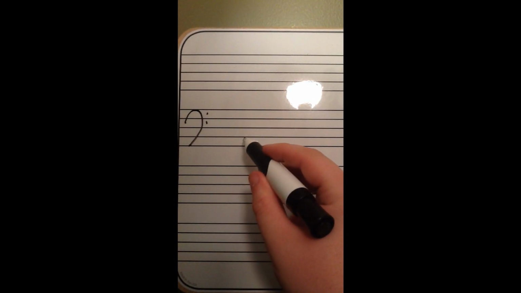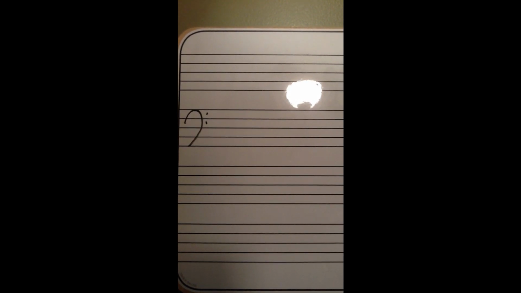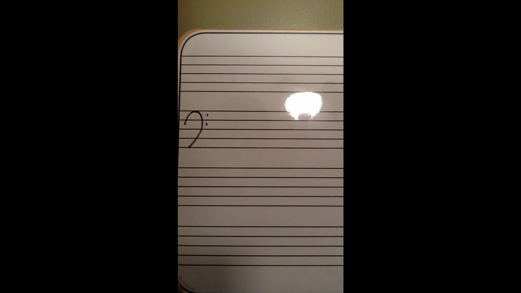G, A, B, C, D, E, F, G, A. So you notice that there's a pattern. It goes in letter order until you get back to G, and then it goes to A, and so on and so forth with those letters.